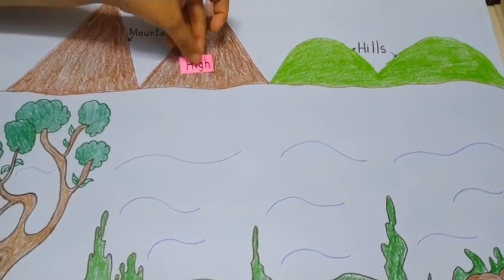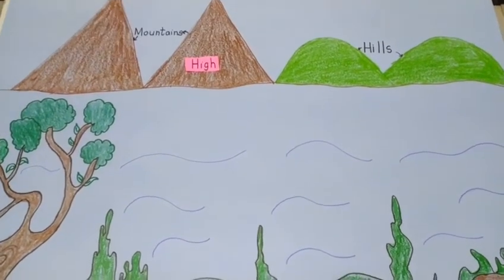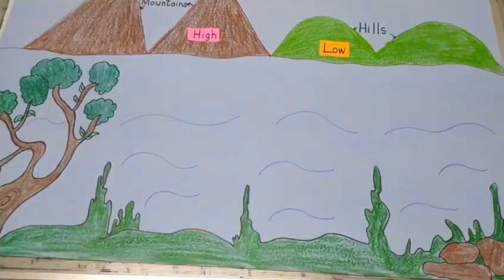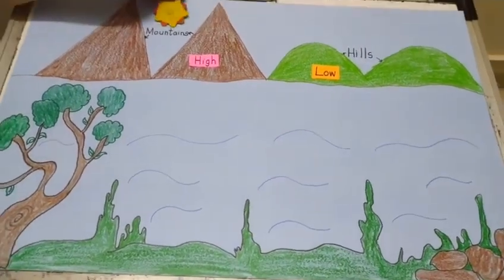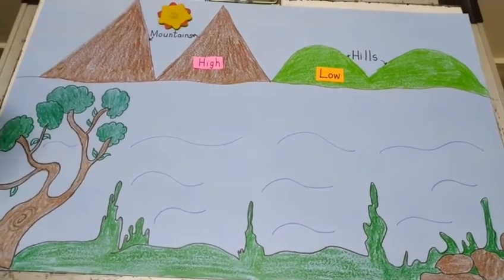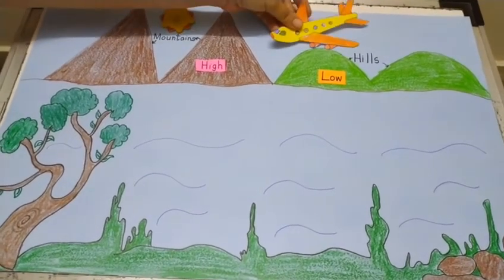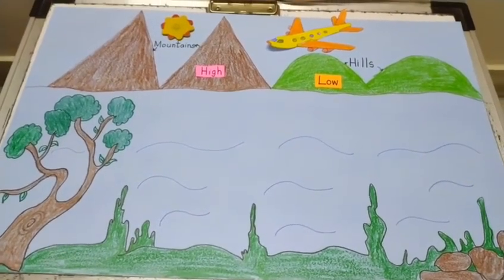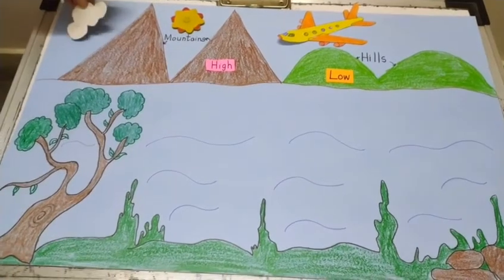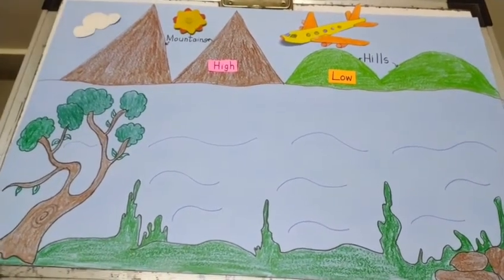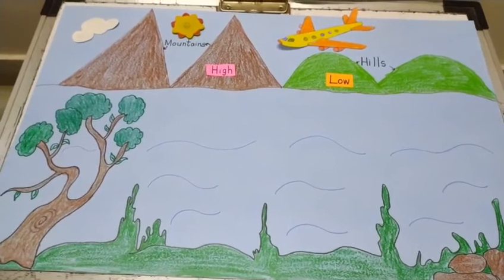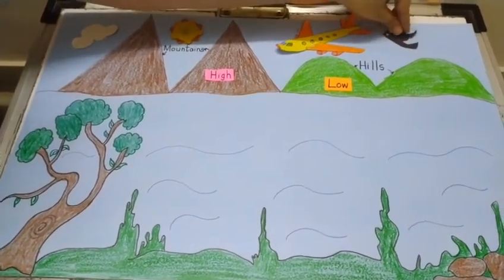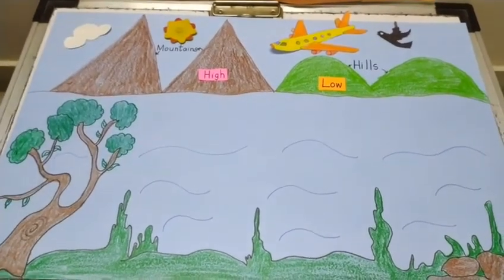Mountains are high and hills are low. Now this is the sun. Now I am placing an aeroplane. Then I am placing a cloud. Then this is black color bird.